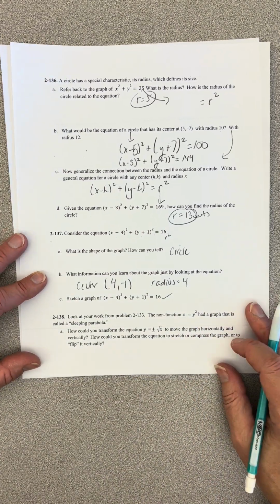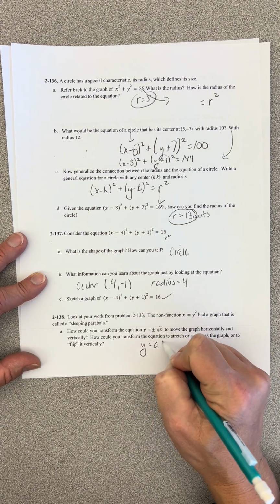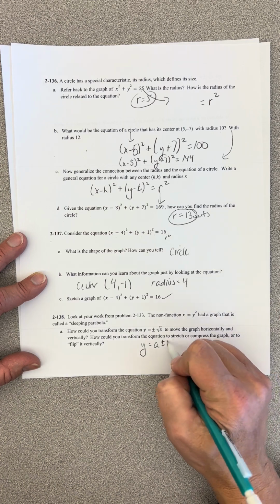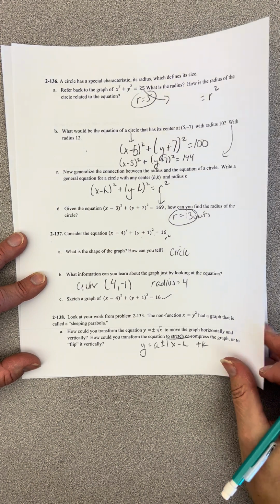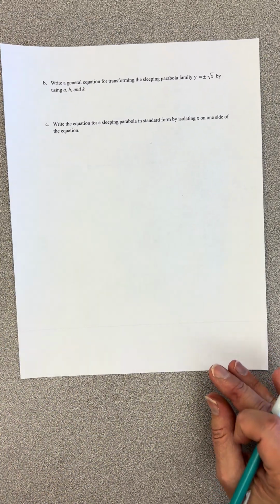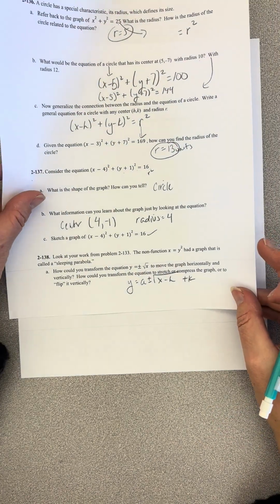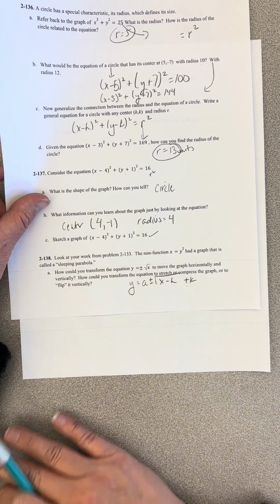If we look at this, guys, we've actually talked about this. We would have y equals, we'd have an a value out in front because that's my stretch, compression, or reflection, times the square root of x minus h, and then we'd add a k out there, right? Because that's my square root function, and that's what I would use for my graphing form, okay? All right, write the general form by transforming the sleeping graph by using a, h, and k. Oh, right, so I actually did. Yeah, so I guess I just wrote it. So if I'm going to transform it horizontally, I'm putting something in here. If I'm going to transform it vertically, I'm going to put something there.